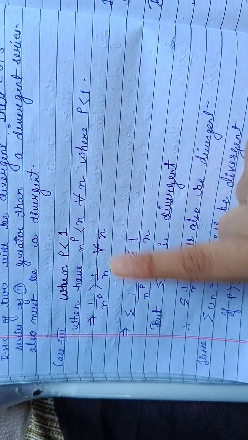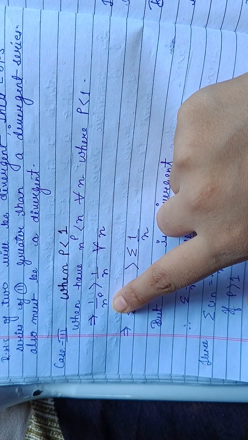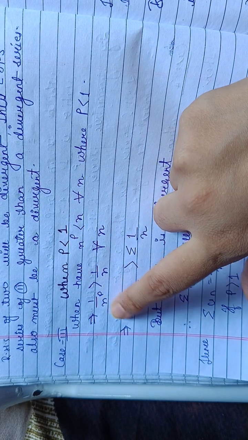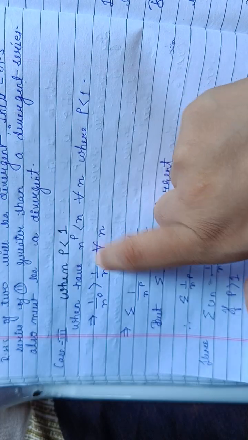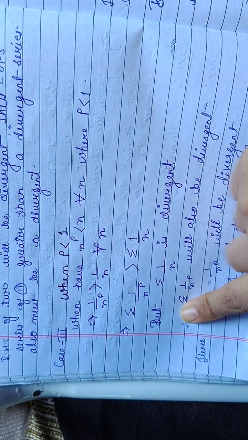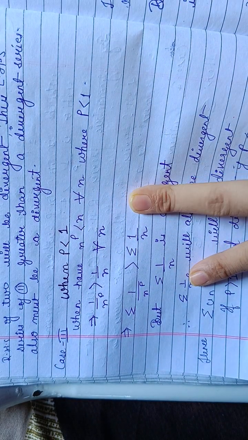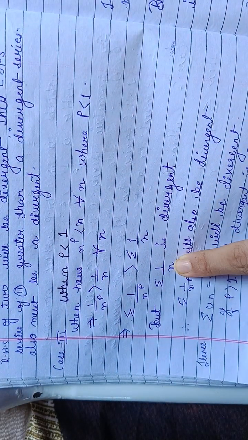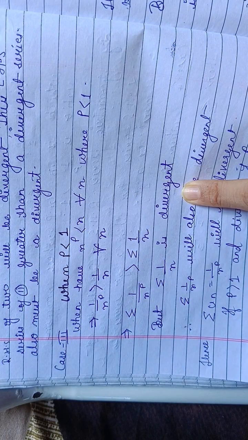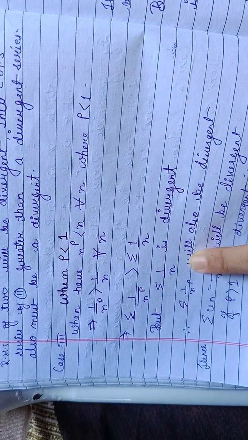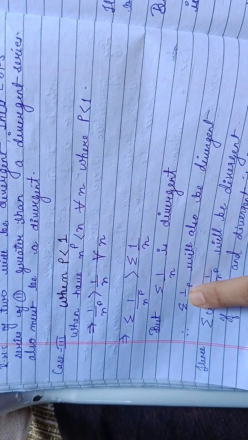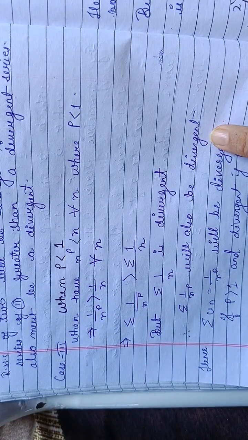Then here, for all n, 1 by n to the power p is greater than 1 by n. Now taking the series on both the sides, what do you have? We have seen in the above cases that 1 upon n is divergent. So if 1 upon n is divergent, this will also be a divergent quantity.